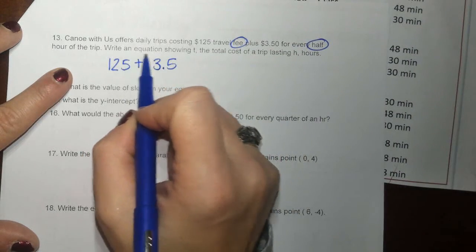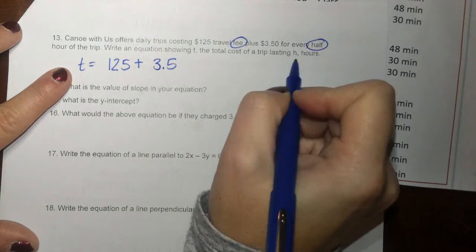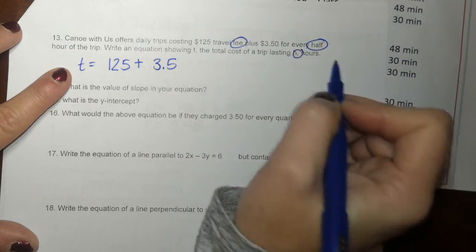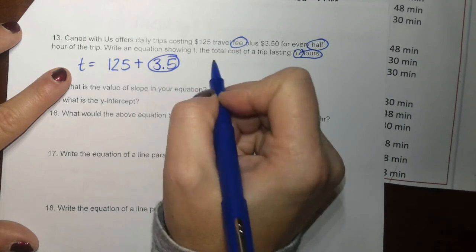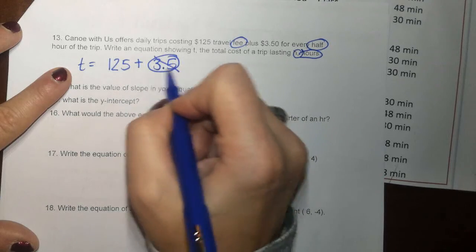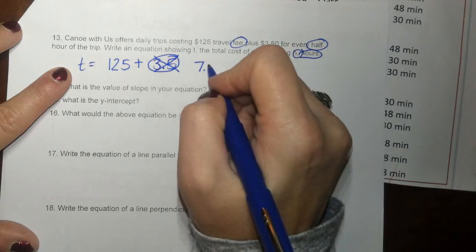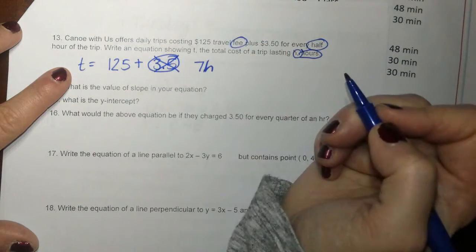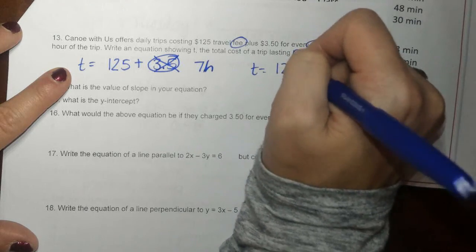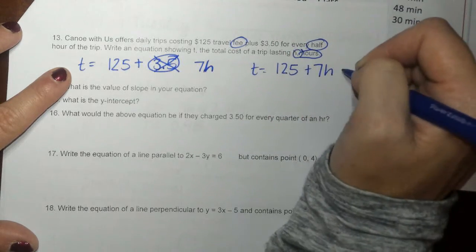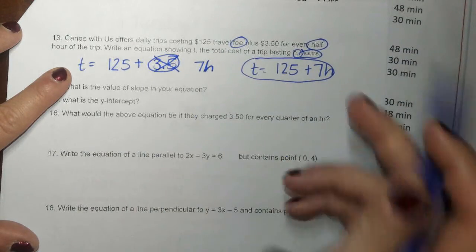We have to write an equation showing T, the total cost of the trip lasting 8 hours. So we need to double this because this is a half hour rate, but they want us to put it in hours. So instead of this, it's going to be 7 times the number of hours. So your ending equation is 125 plus 7h. That would figure out the total cost of the canoe trip.